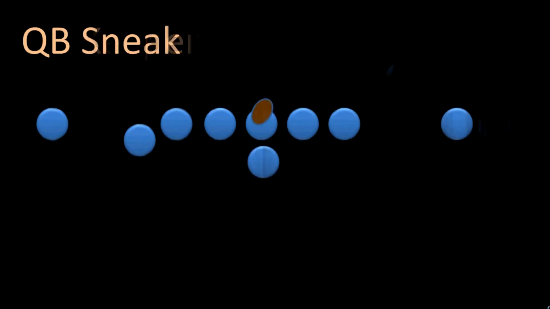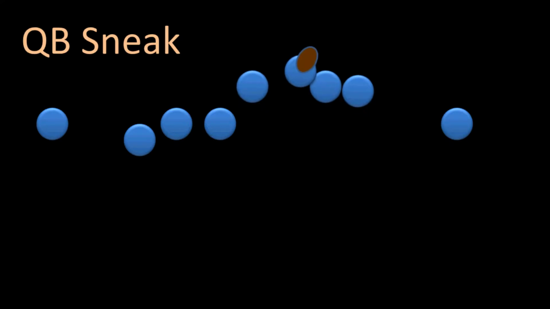Related to the keeper is the quarterback sneak, which will be done if a team is only a yard or less away from the first down or the end zone. In the quarterback sneak, the QB will receive the snap and immediately jump or dive forward as quickly as he can to try to pick up that short distance in between.